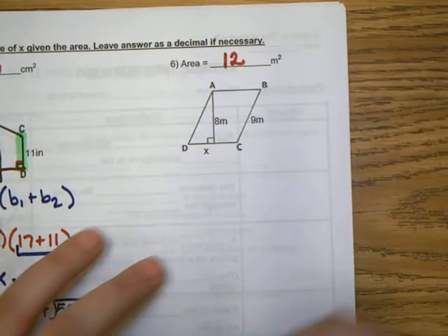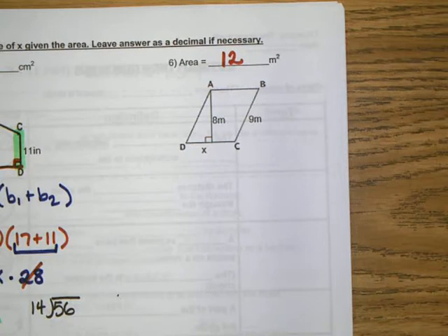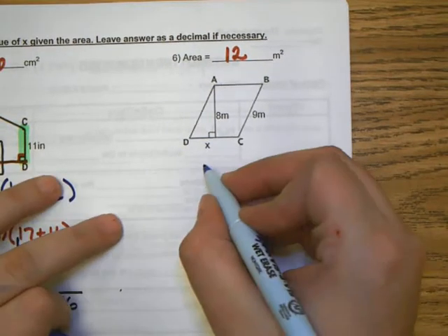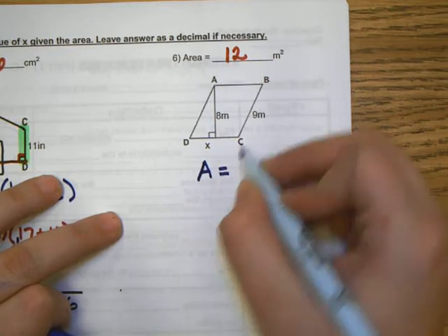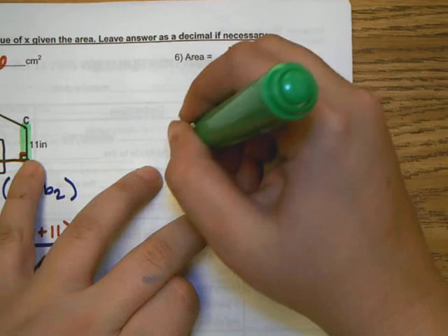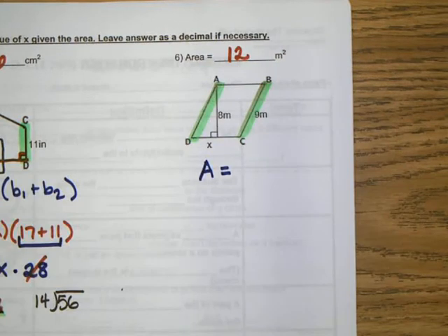Okay, you can pause the video and try number 6 now. It would actually help if I tell you that the area is 12 square meters. So go ahead and give that one a try. First, make sure you're identifying what figure that is.